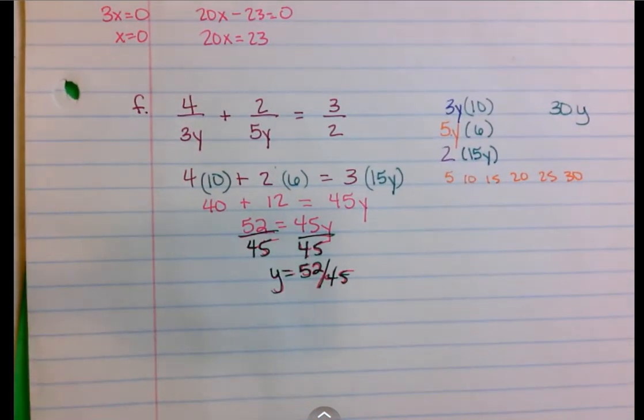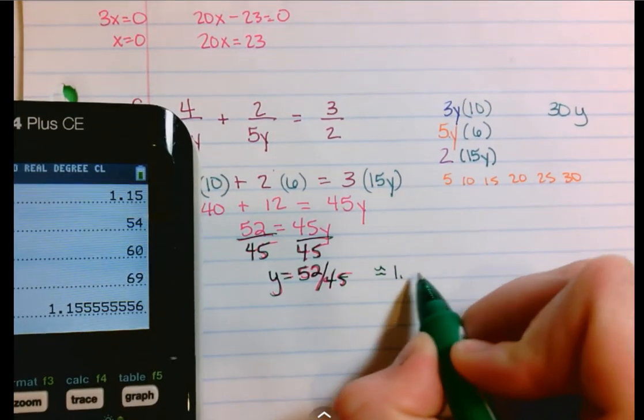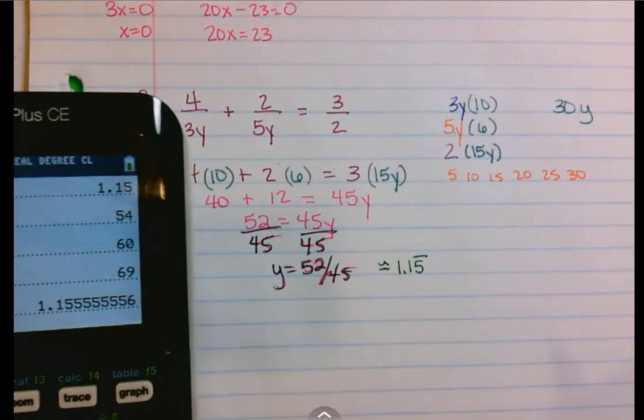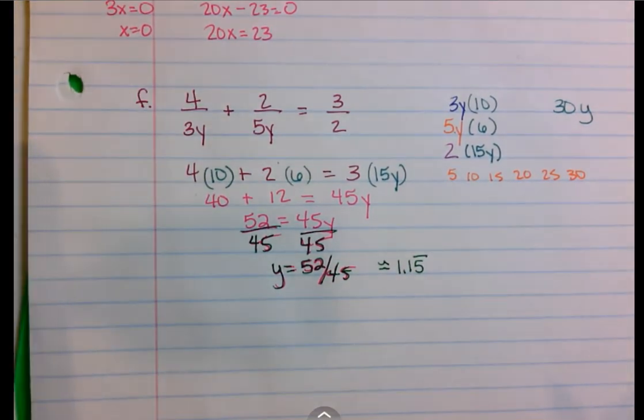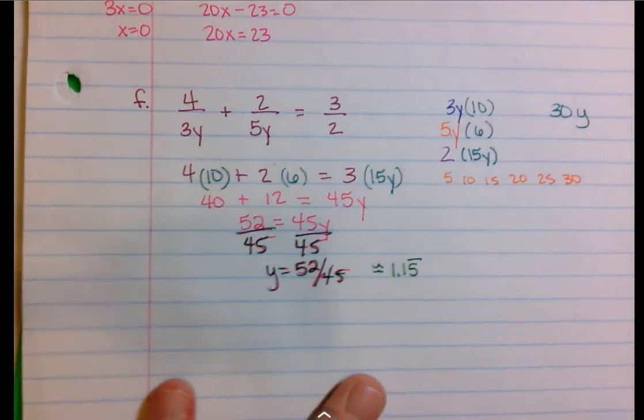So doing that part, 52 divided by 45 is approximately 1.15, and it repeats. So plug it in and check. I didn't plug it in and check on the top one because it's showing both things, but I did check the answers, and that is the answer.